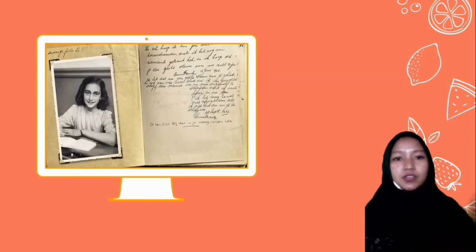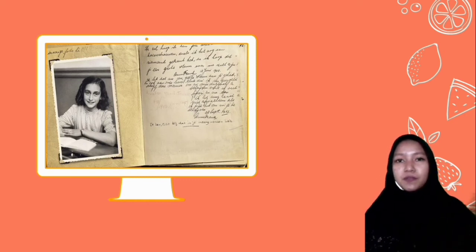Okay, so we're going to talk about this picture. Does anyone know who this girl is? If no one knows who she is, let me tell you about her. Her name is Anneliese Mary Frank, who is known as Anne Frank. She was a German-Dutch diarist of Jewish origin. So basically, she was one of the most discussed Jewish victims, and she is famous for her diary during World War II, which is in 1942 until 1944.